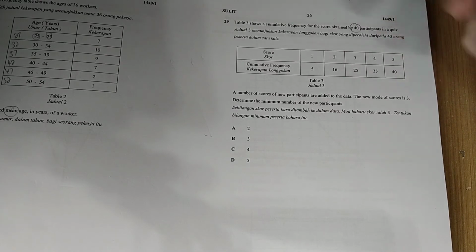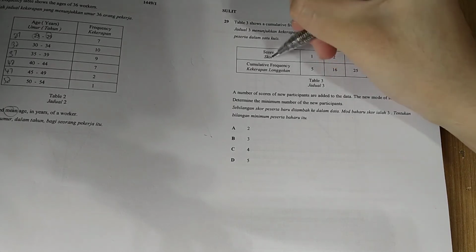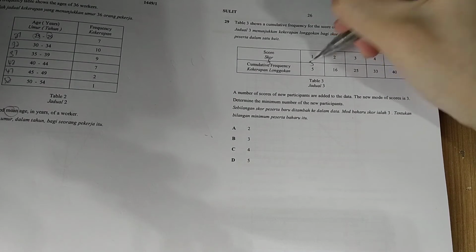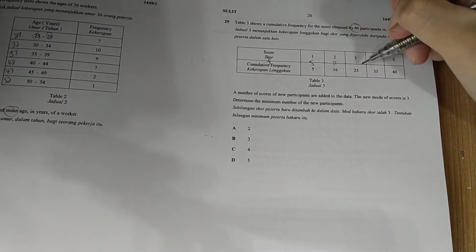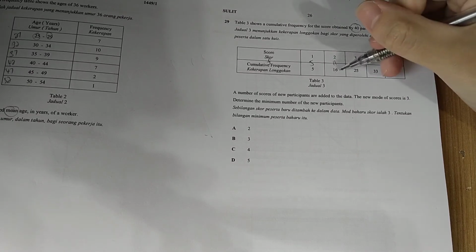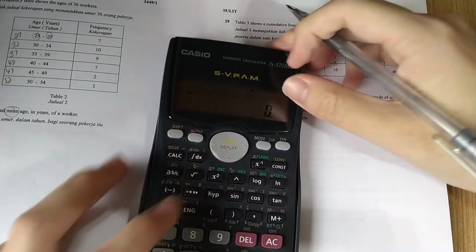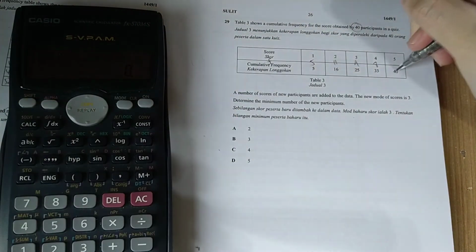Because you already see it how many times in trial SPM, right? So 40 is the total frequency, and then they give you cumulative. Kalau saya akan terus tambah satu column in the middle to write down the frequency. It will be 5. So how to find this? 16 minus 5, right? So 11. So how to find this? 25 minus 16, so I think it's 9, right? Yeah, and then what's 33 minus 25? 8. And then what's 40 minus 33?